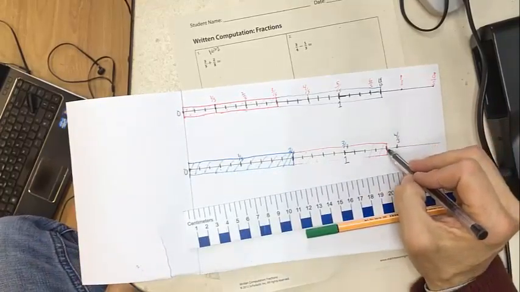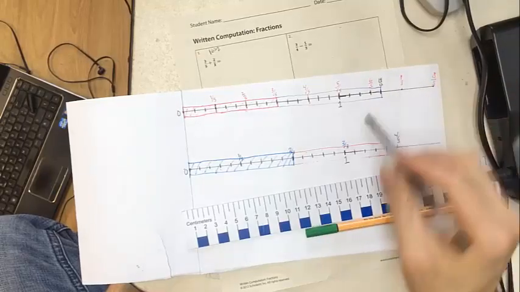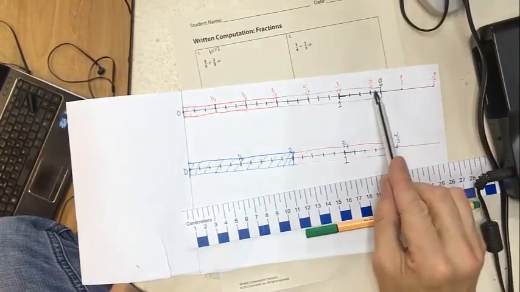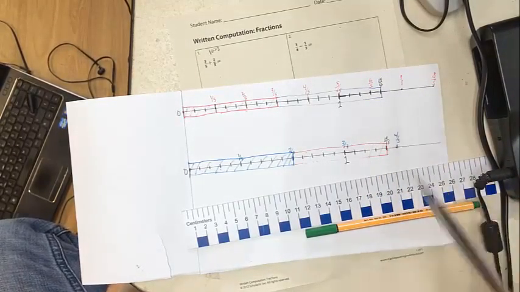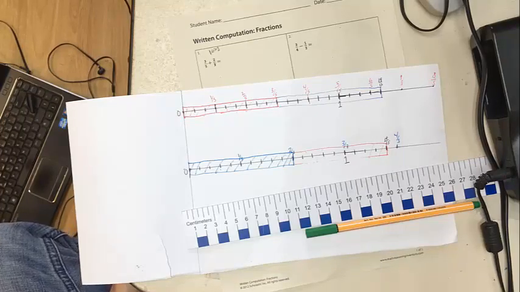So this spot in between 3/3 and 4/3, and in between 6/5 and 7/5 is actually 19 15ths. So that's an answer. The answer to 3/5 plus 2/3 is 19 15ths. That's pretty cool. So what did I do there?